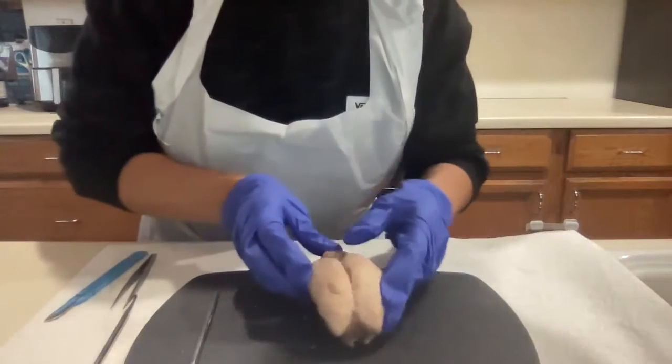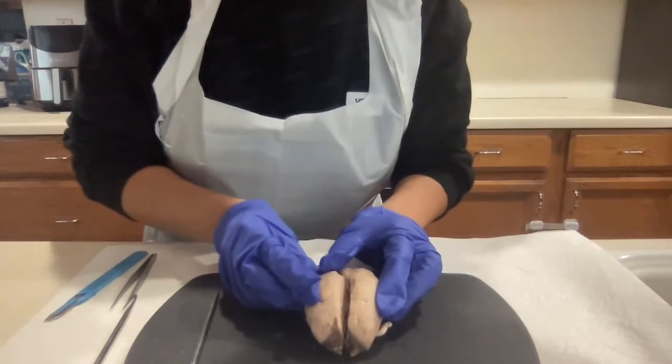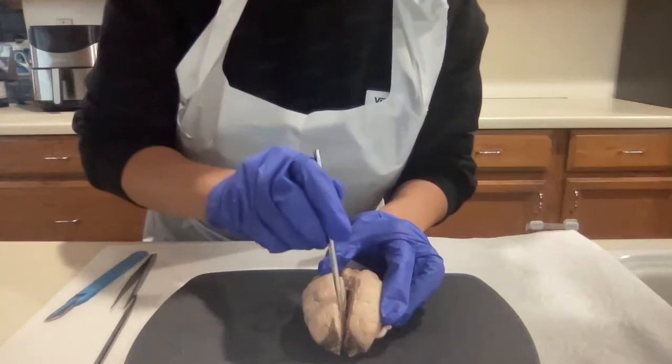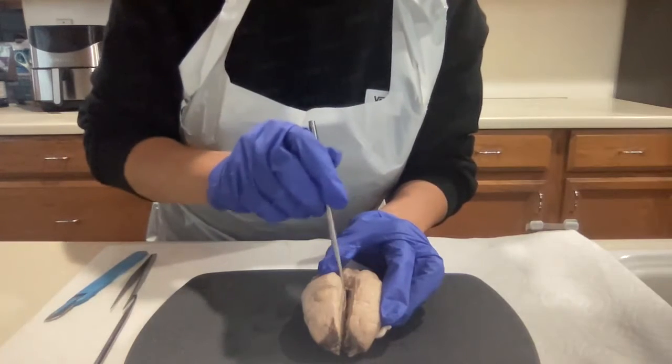And if we go ahead and pull it a little bit, we're able to see the corpus callosum in the center.